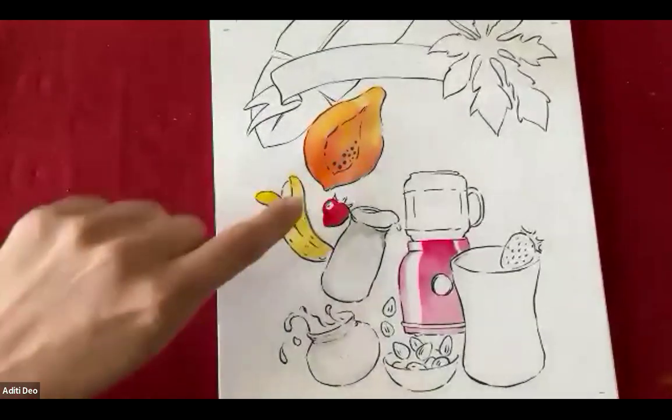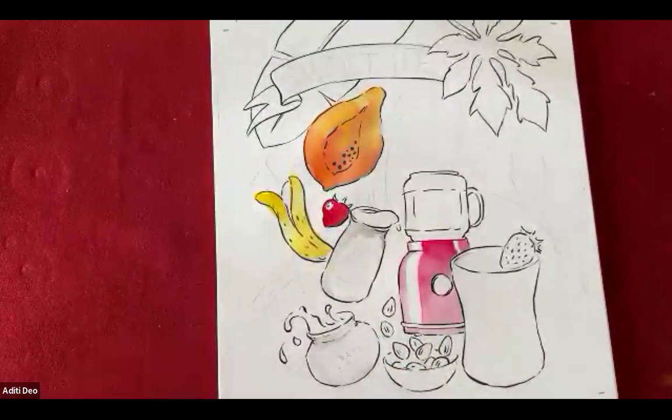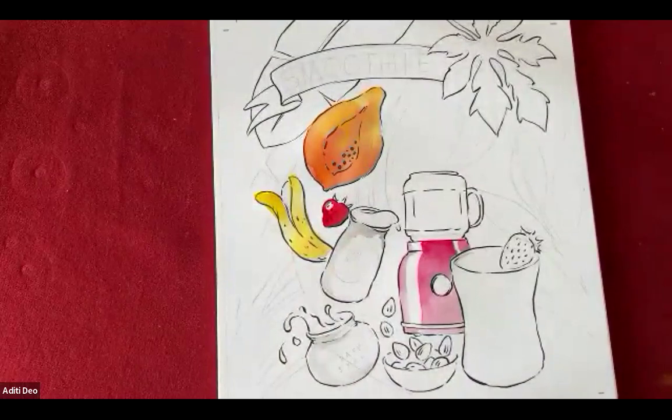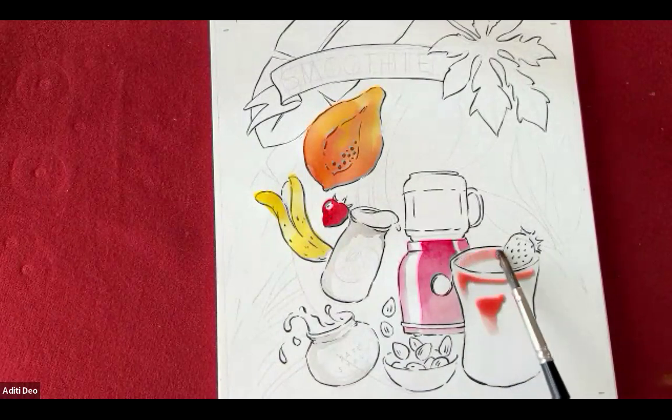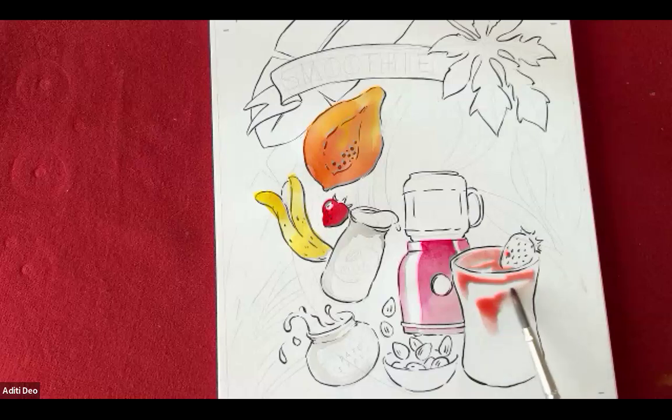Now somewhere in between all of these is our smoothie color. So if you want to make it really light, then put enough water in it. And I would also put a few swishes or leave a few swishes of white in between.